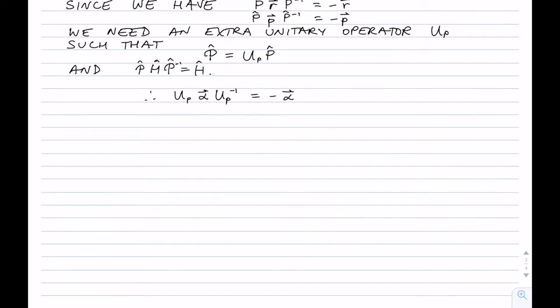So we also need U_P beta U_P to the minus 1 equal to beta. So this is what we actually want from our U_P. And if we look at these, can we think of a matrix that satisfies these requirements? It needs to anti-commute with alpha and commute with beta. Well, there's an obvious one.